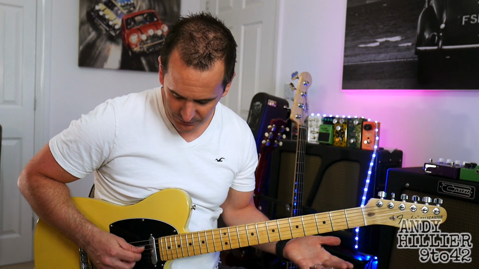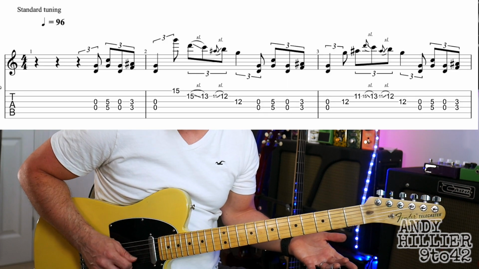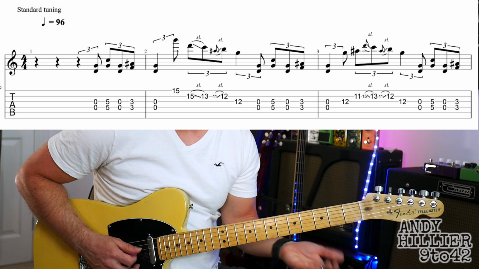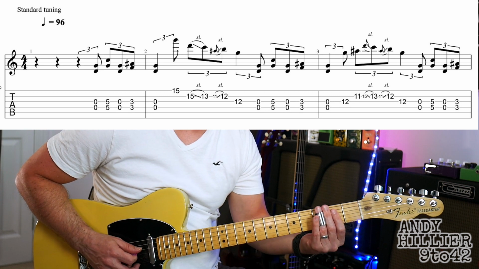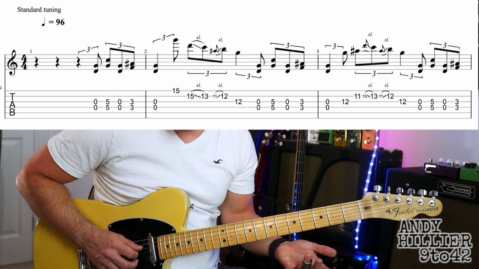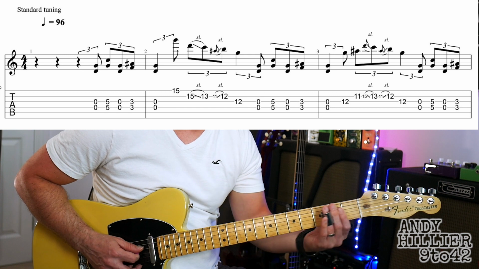Okay, so it starts off, it's like a blues in G. It starts off with the middle two strings, and then take the slide up to the 5th fret, then open, then the 3rd fret, and then open into the next bar. So middle two strings, slide on to the 5th fret, then to the 3rd fret.